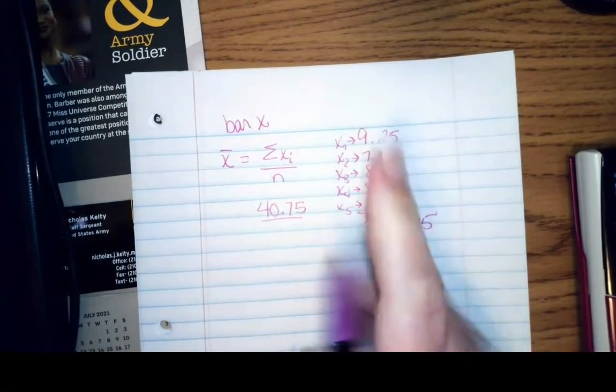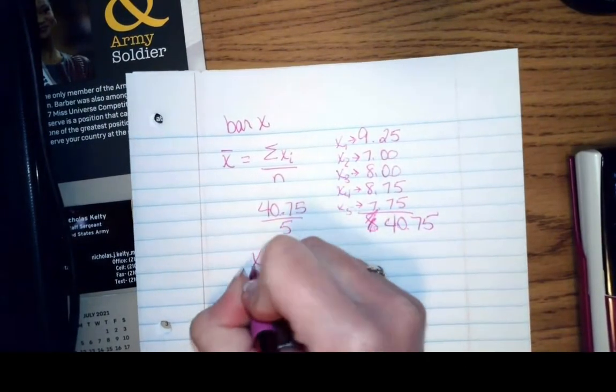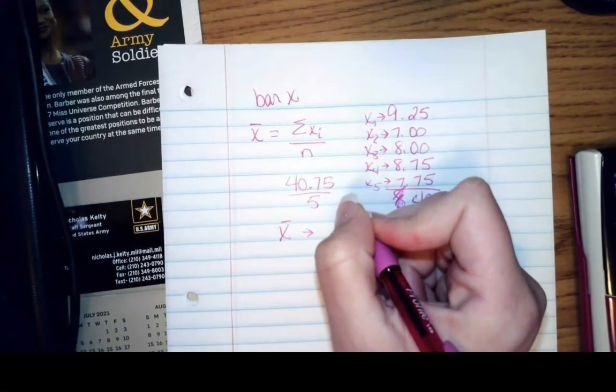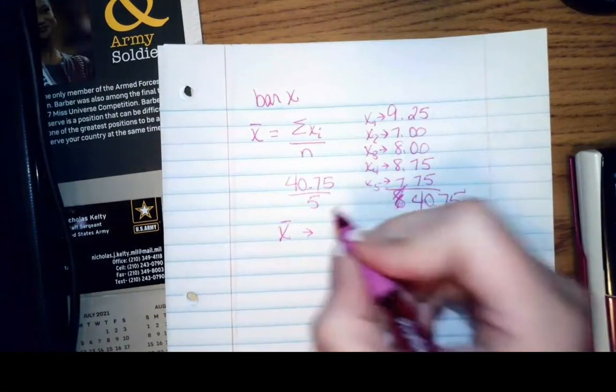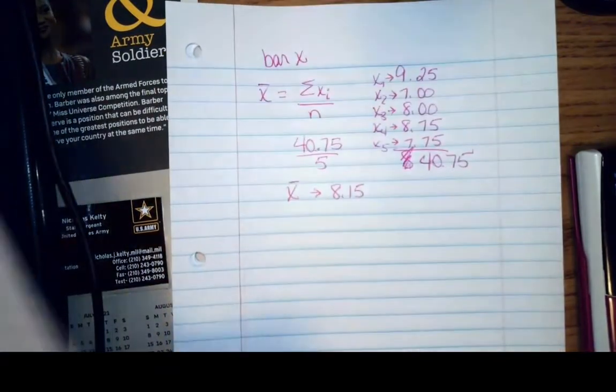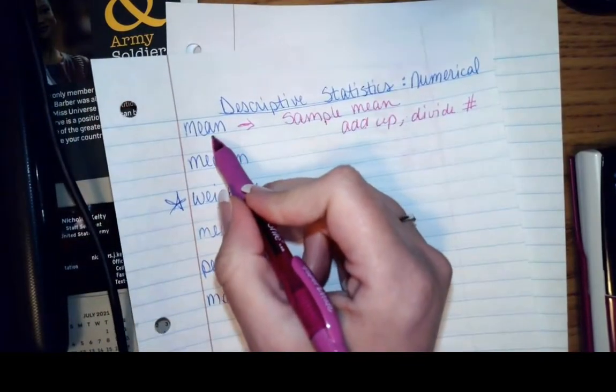And now how many do I have? I've got 5. So bar X, or my sample mean, which is just another word for average, is going to be 8.15 pounds.